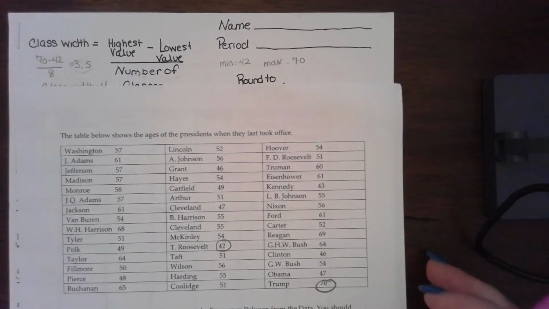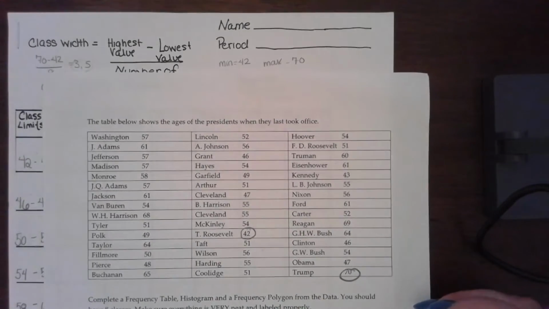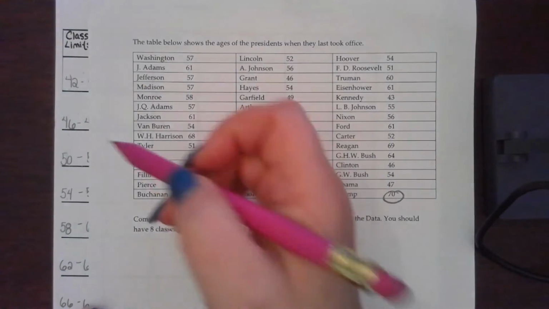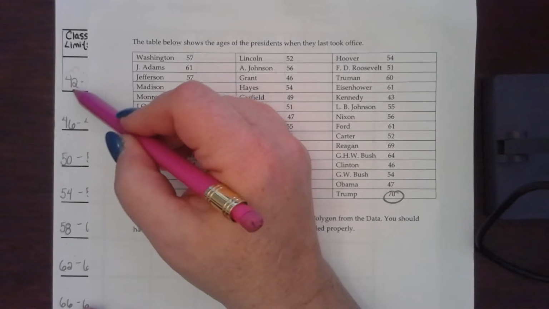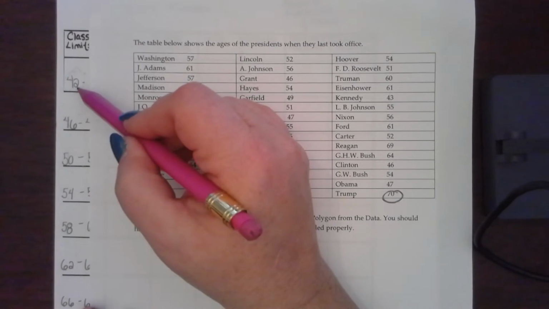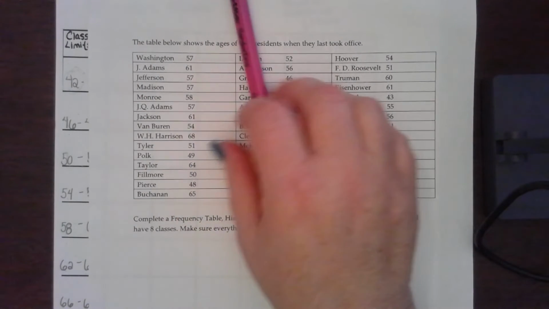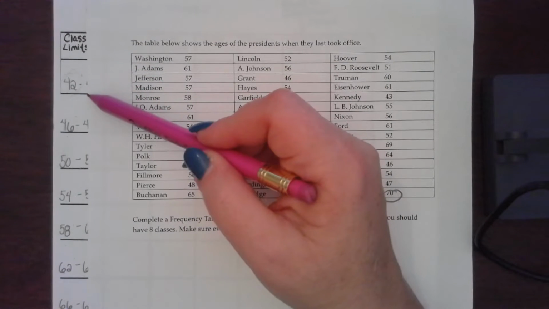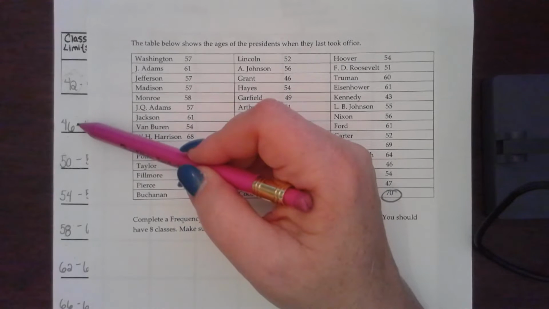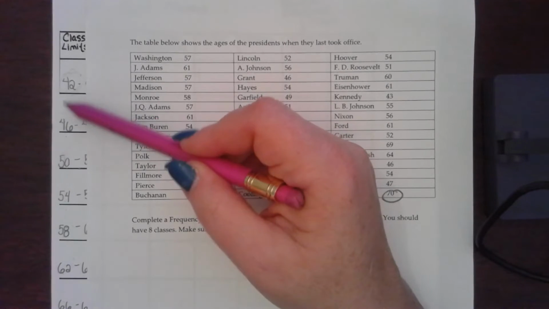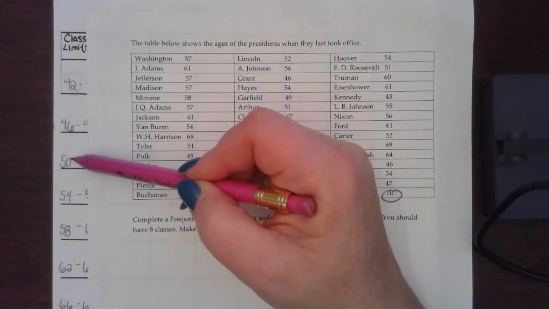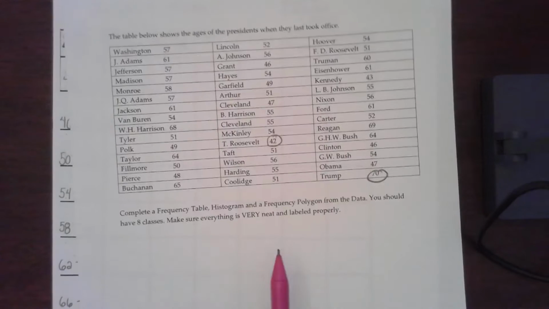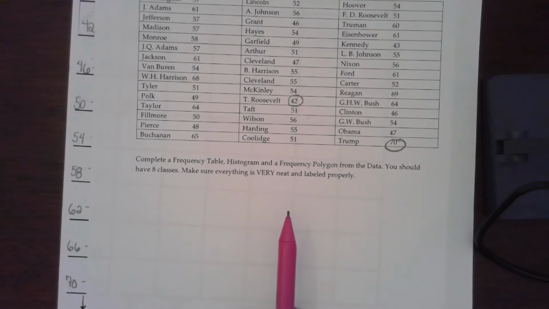Okay, so how do I set up my class limits? The first thing I do is, for my classes, I start off with the lowest class, the lowest number, which is 42. And then I add the class width, which is 4. So I go from 42 to 46, and I continue on down the line till I get to my last class, which is 70.